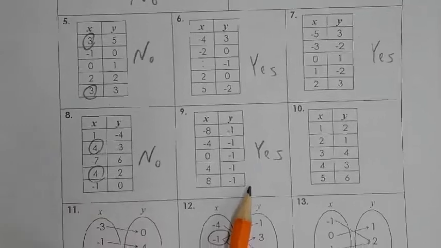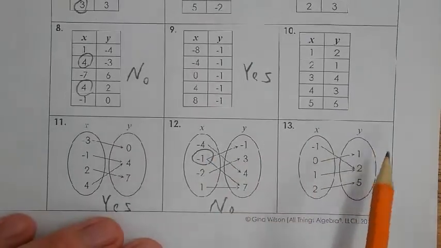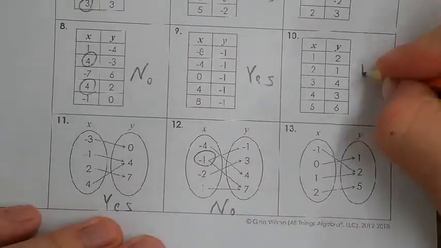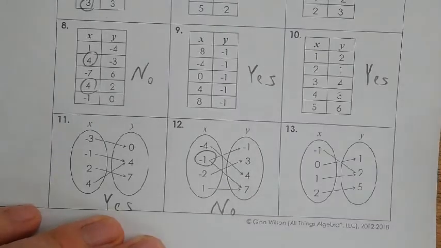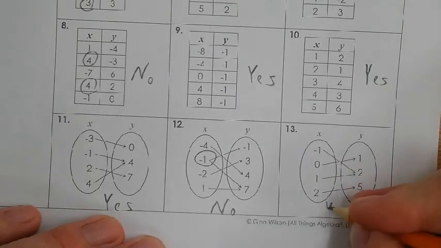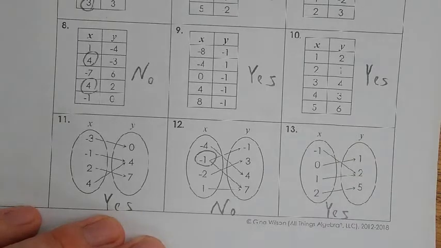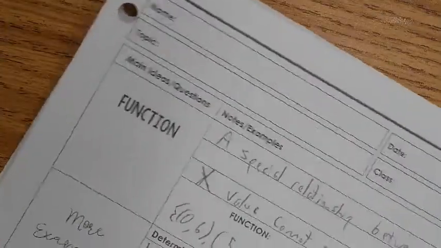We don't care about the y. All we care about is the x. 10, yes, and then 13, yes. Any questions on that page? All right. Then flip it over to the back.